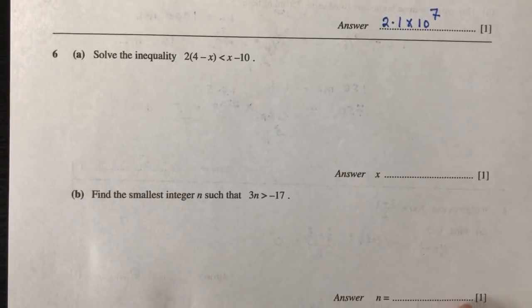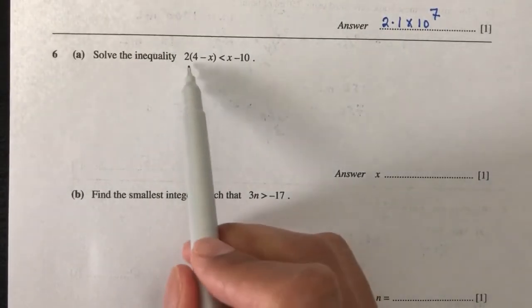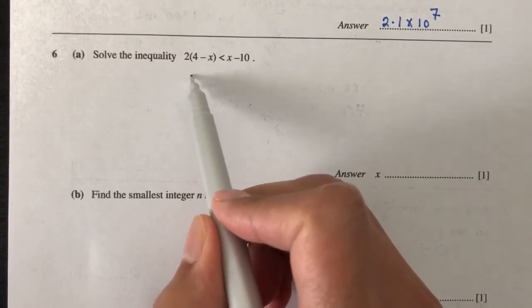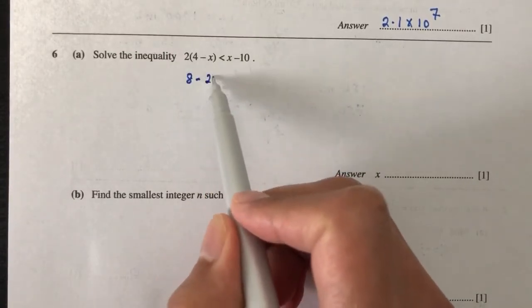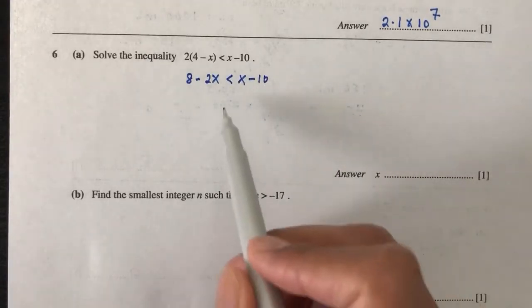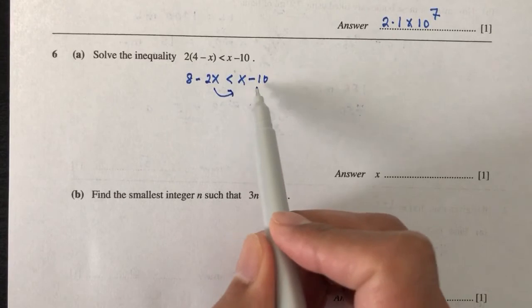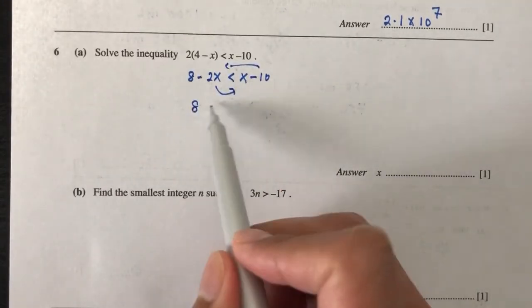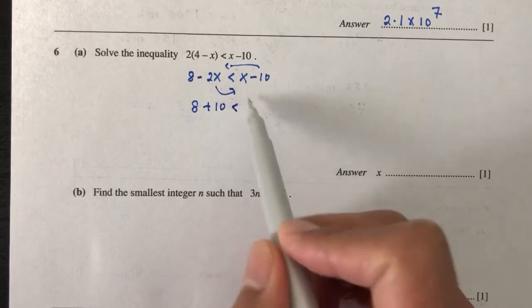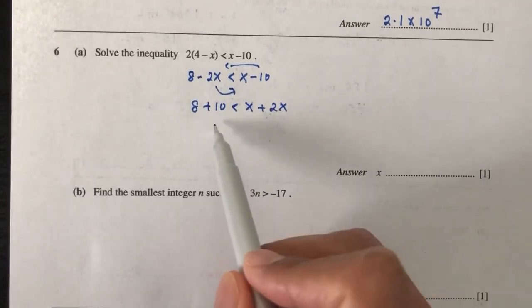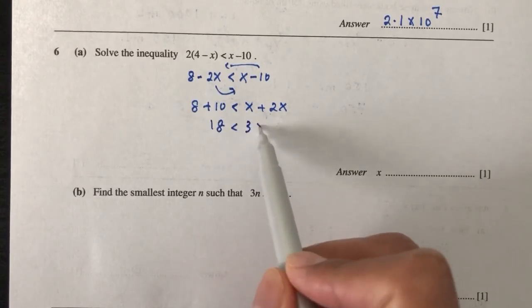So now moving on to question number 6, part A. We have to solve this for x. So let's expand the bracket first. So 2 times 4 will be 8 minus 2x less than x minus 10. So let's send x here and numbers over here. What do we have? We have 8 plus 10 less than x plus 2x. So 18 will be less than 3x.